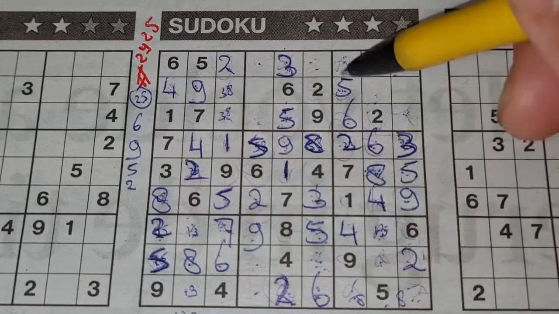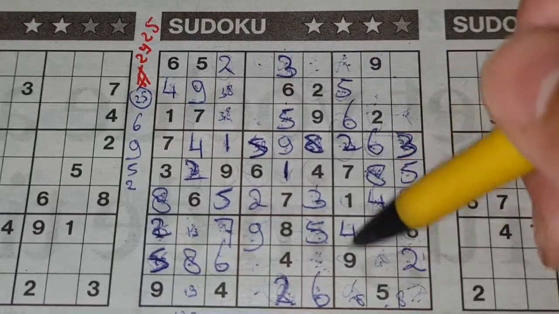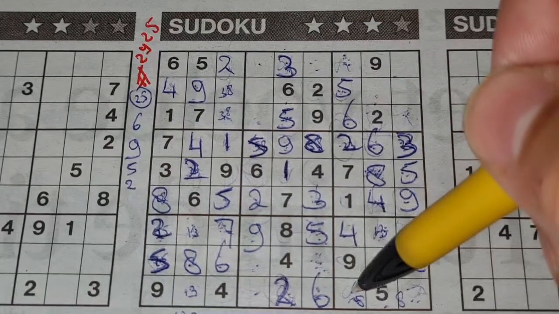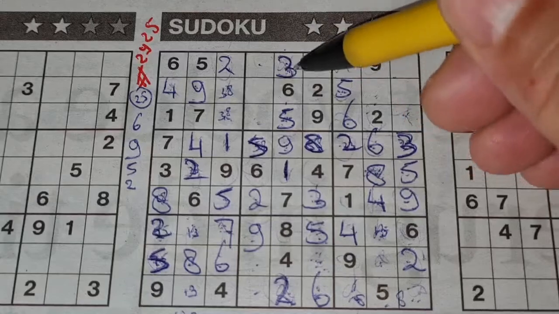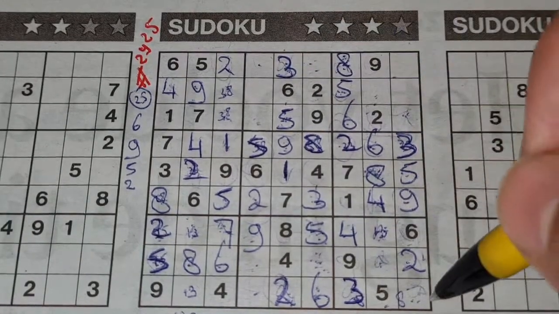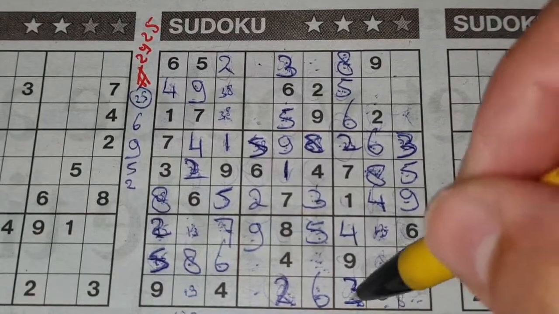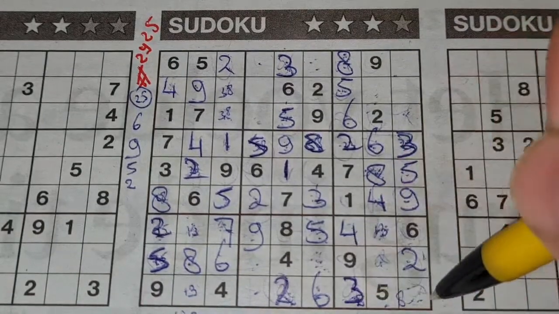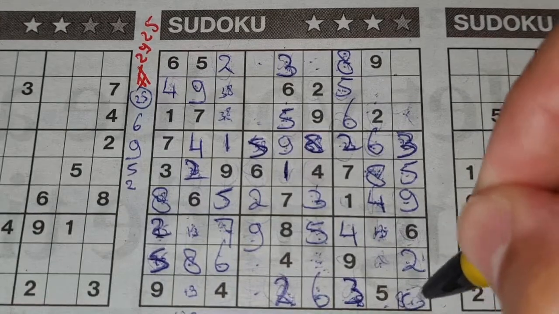8 and the 3. Yes, 2 missing numbers in this column. 8 and the 3 are missing in this column. We have a 3 there. No 3 there. 3 should be here and the 8 goes there. And I've eliminated this 8 because we have 2 8s in the last row. Now I can put the 8 there.